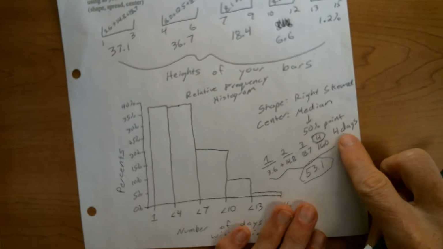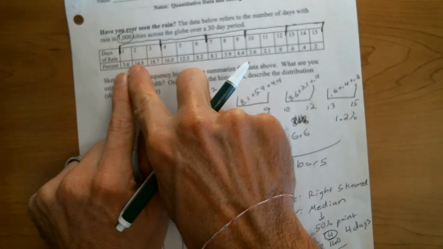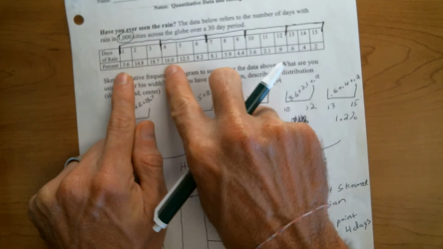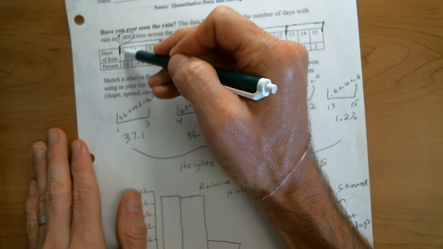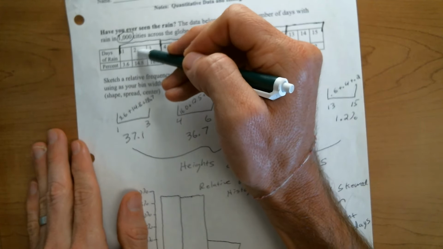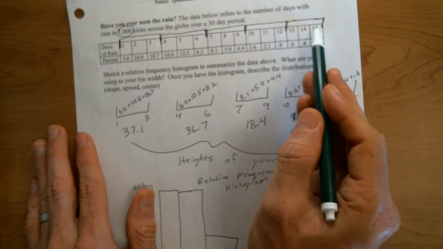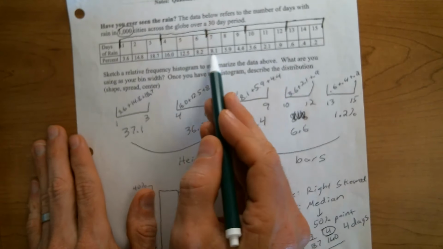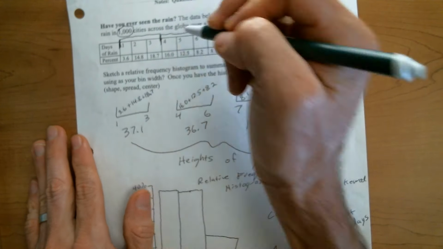All right, so the 50% point would be 4 days. Sometimes kids try to use these numbers as the median. These numbers down here are not your data. It's telling you what percent of your data had this observation. So when we're calculating the median, it's going to be one of these numbers up here. And we're using these percentages to figure out where that 50% mark falls. And it would fall right here on day 4.